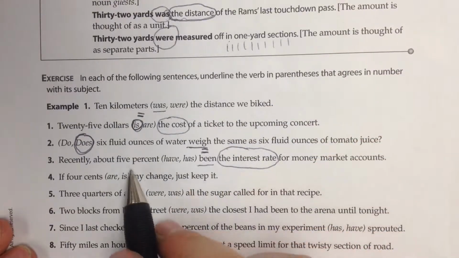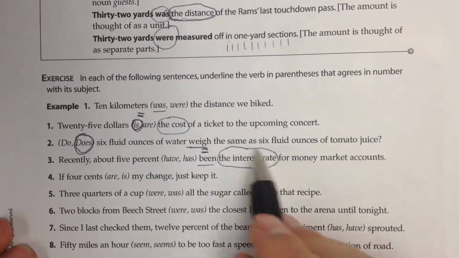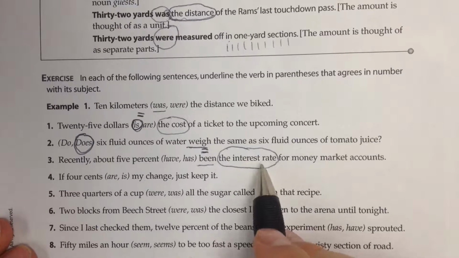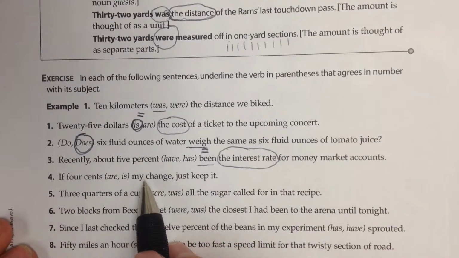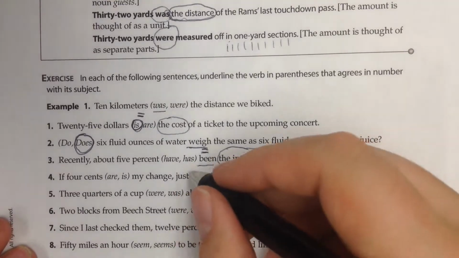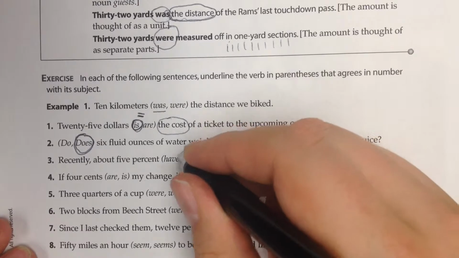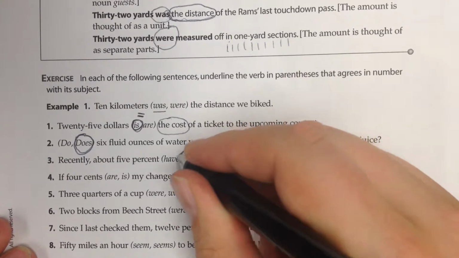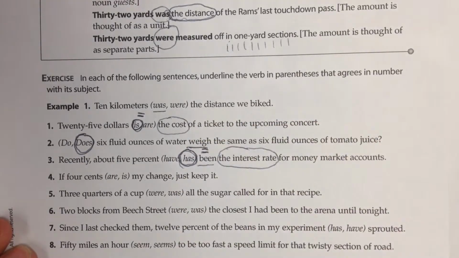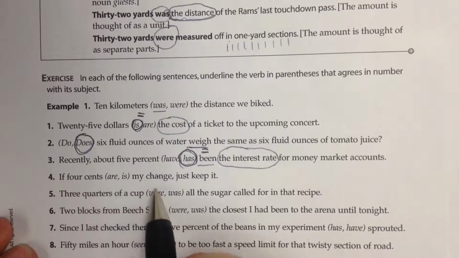It's the same thing as the 5%. So this is a singular thing. If the predicate nominative is singular, the subject is probably singular too if it's an expression of an amount, and it is. So that means the helping verb that we use here for this state of being verb will be has been.